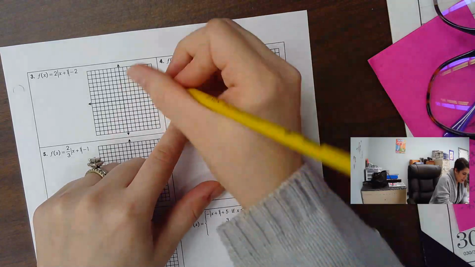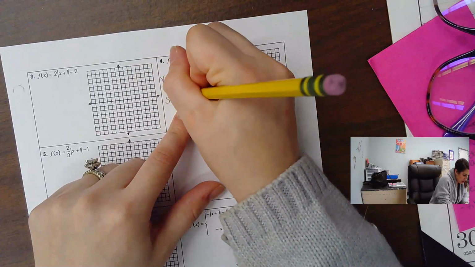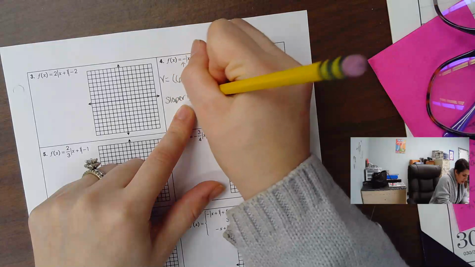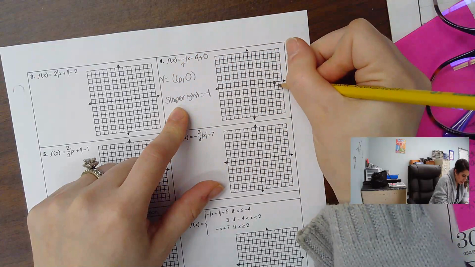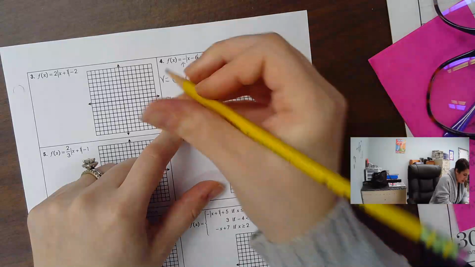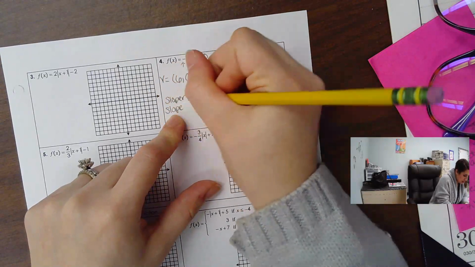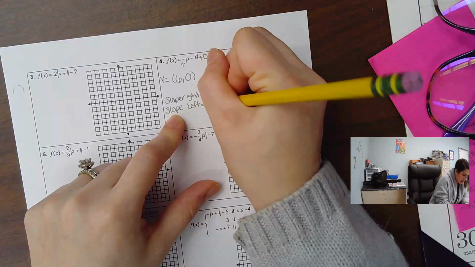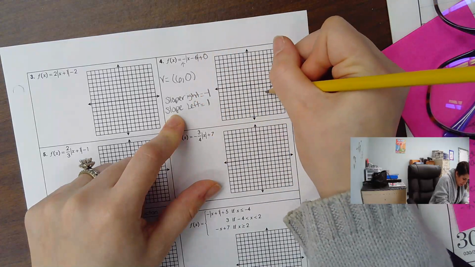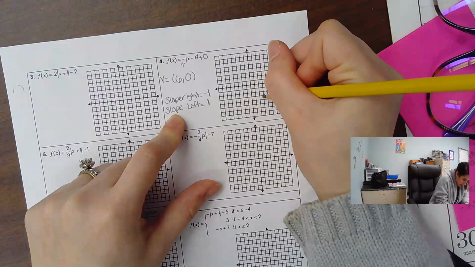Now that negative sign means my slope to the right is -1. So that means we're going to be facing down. Slope to the left is +1. So we have to go in the opposite direction.